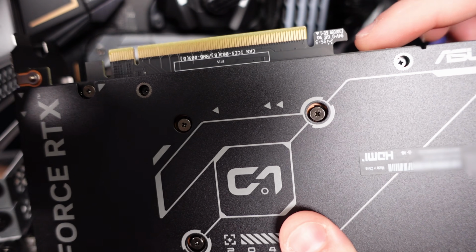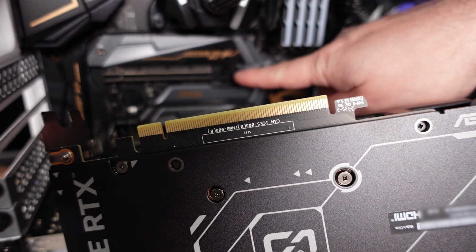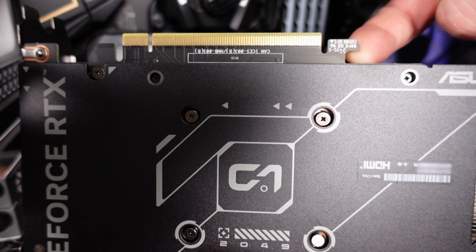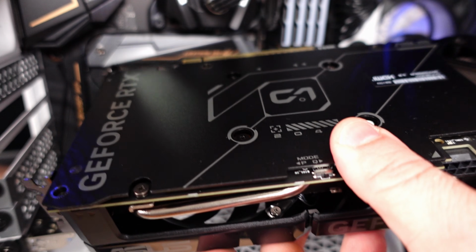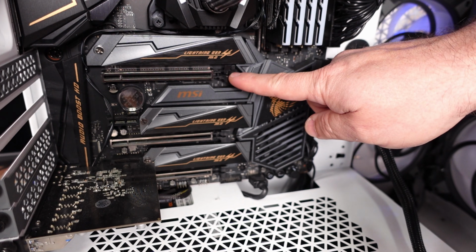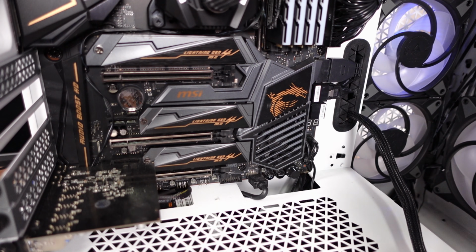Now, this is the part that goes underneath the bar here that latches the card and locks it in place, so you can't just pull it out, because if you do, you end up ripping out the PCIe slot, and we don't want to do that.